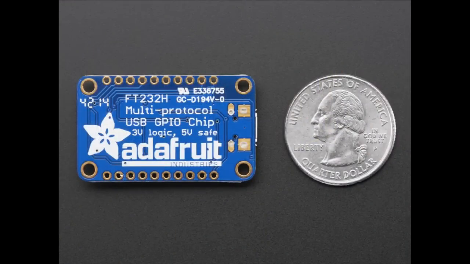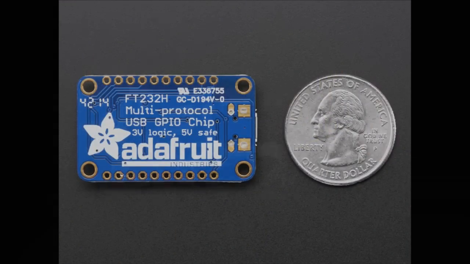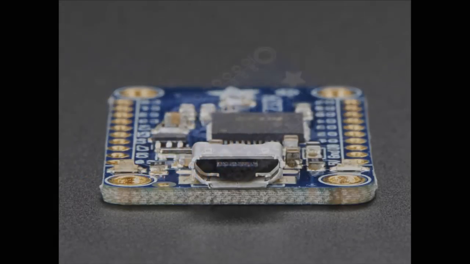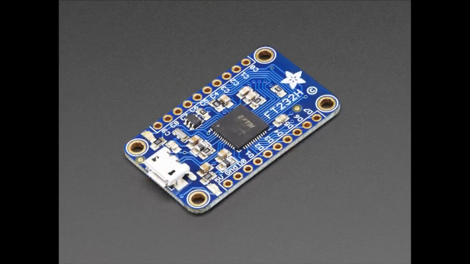This is the multi-protocol USB GPIO chip. I know, there's no fancy name for this. This is the FT232H Breakout. This is a collab between me and Tony DeCola. Tony DeCola loves this chip, and I was like, that's a good idea.